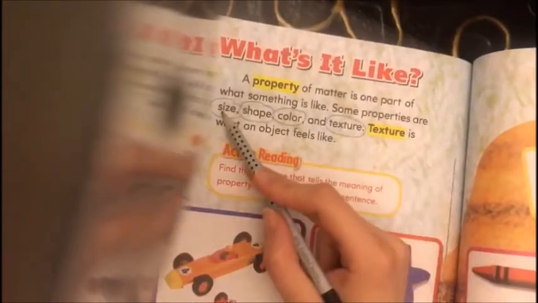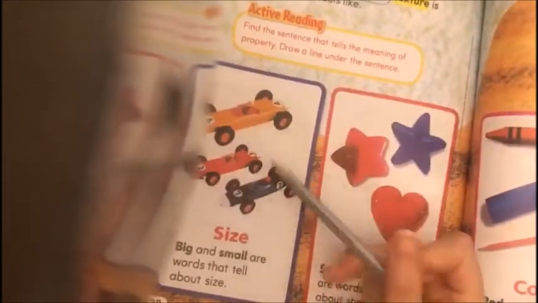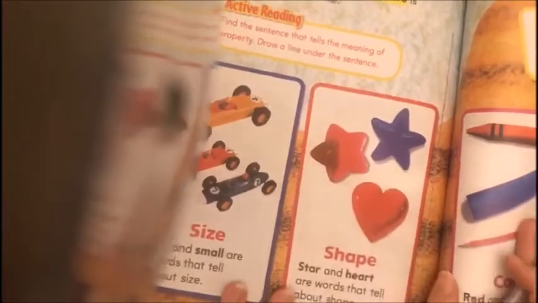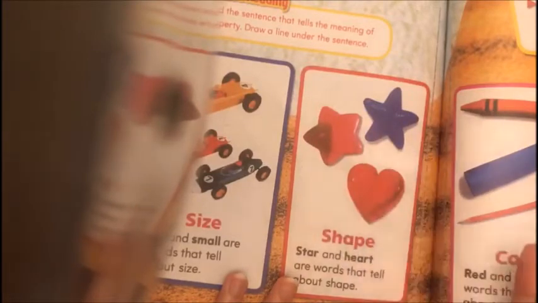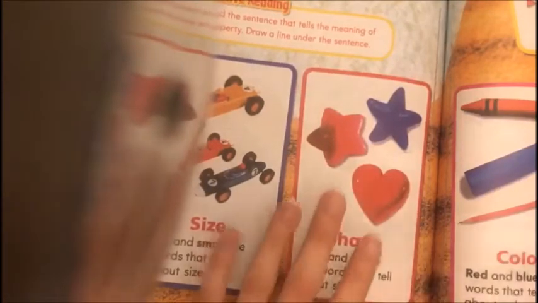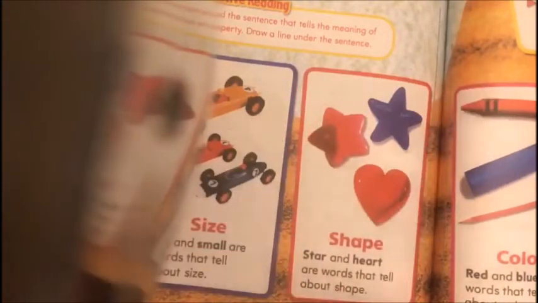We know the size, which is big or small. Size is big, medium, small. We know the shape. For example, a heart, a triangle, whatever. It could be a triangle, rectangle, a star. Anything could be a shape, okay? Star and heart are some of the shapes over here. Color, all the beautiful colors. Blue, white, red, any color that you like. Pink, my favorite.